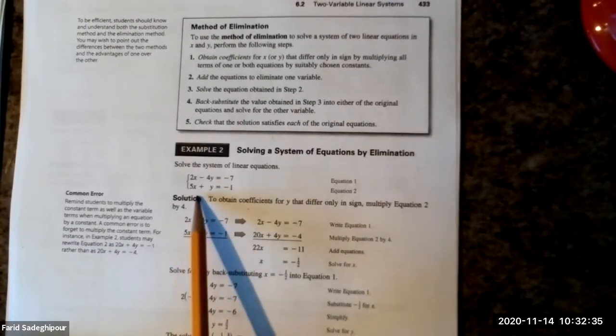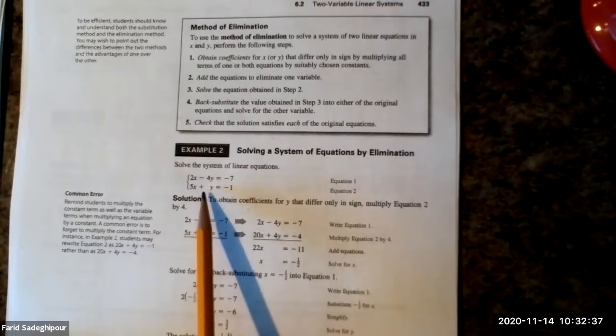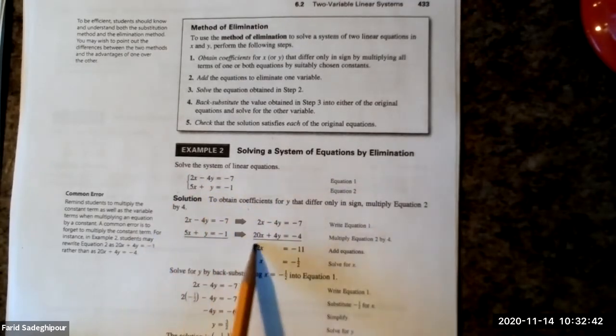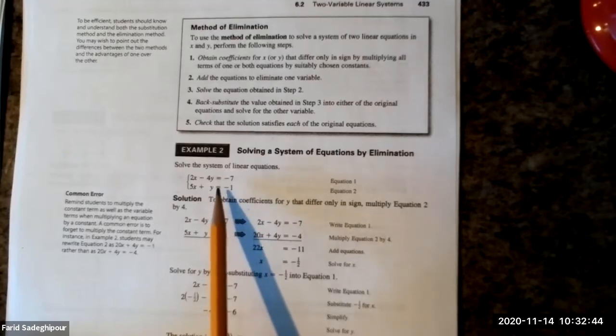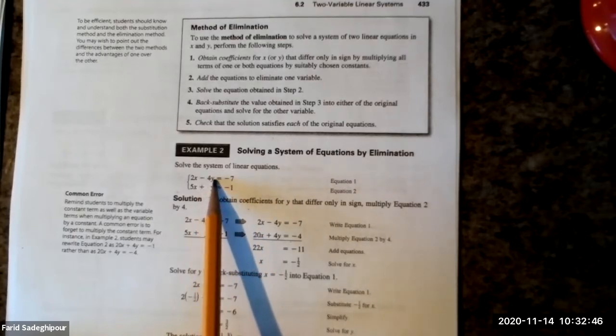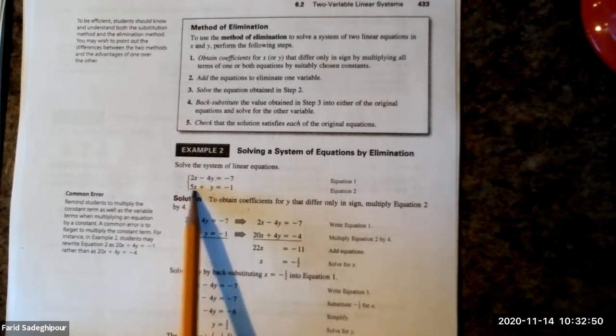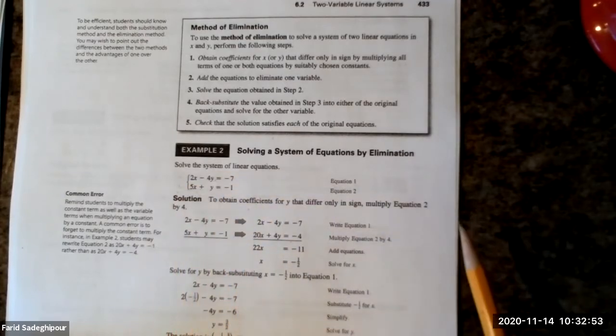Like this one, what you could do, there are two ways to do these problems. One is you put a 5 here and 2 here. I think that's what they're trying to do here. Or you could eliminate y here. Look, I have minus 4y and I have positive 1y. What if I multiply the bottom equation by 4? In that case, y cancels. Okay.